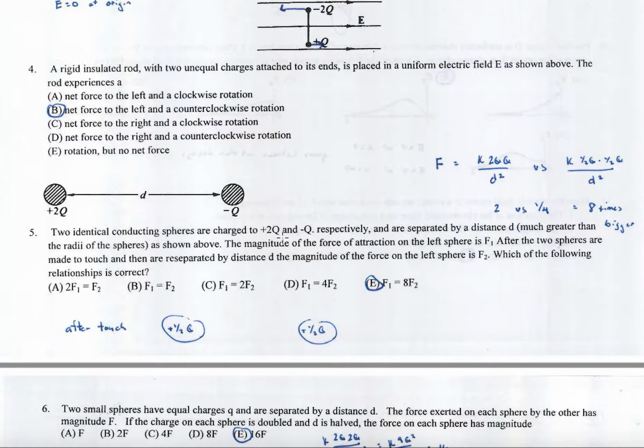So they have that charge originally. And then they're allowed to touch. So when they touch, the charges are going to then get balanced. So they're going to flow back and forth.